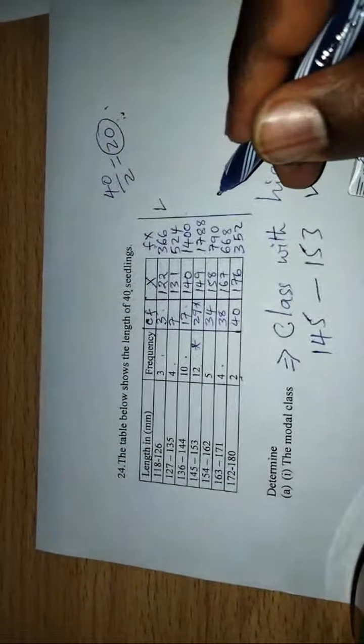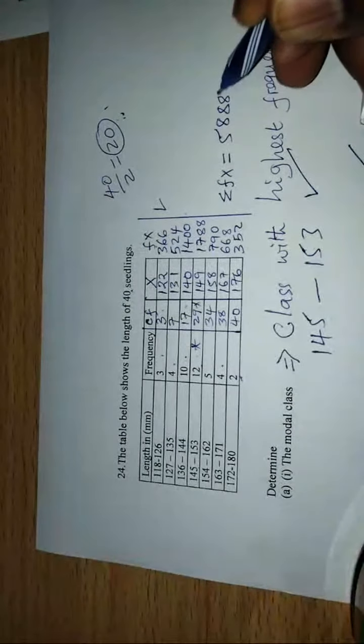I can get the summation of all the f of x now. Summation of f of x by adding all the values. This is going to give me, when I take 366 plus 524 plus 1400 plus 1788 plus 790 plus 668 plus 352. This is giving me 5888.